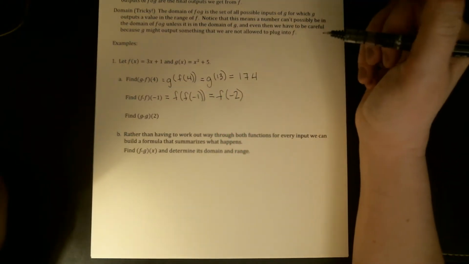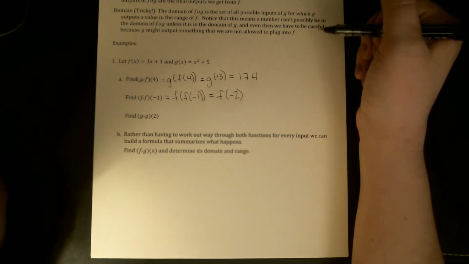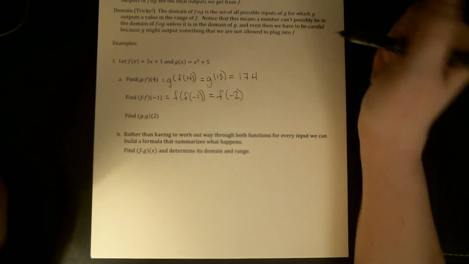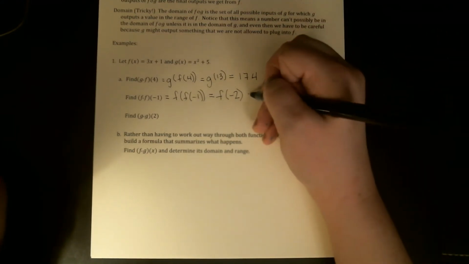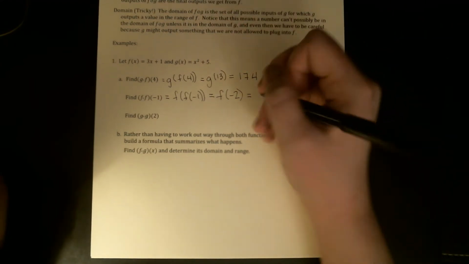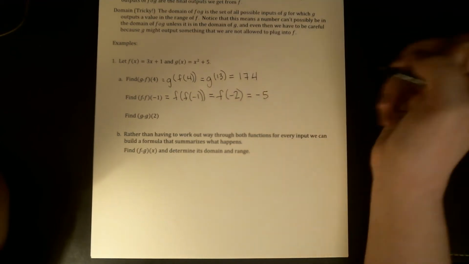Again, it's completely valid to compose a function with itself. And again, what you come up with is a brand new function. It's not just function f anymore. It's now called function f of f. If I plug the negative 2 into function f, I get negative 6 plus 1, which is negative 5.